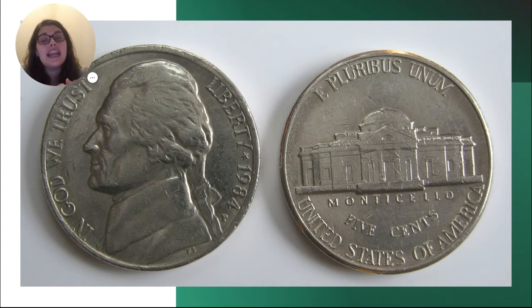So when we're trading our money, our coins, for goods and services, if something costs 5 cents, instead of trading 5 pennies, which are each 1 cent, we could just trade 1 nickel in and exchange it for that good or service that we are wanting or needing, Keeble Cubs.